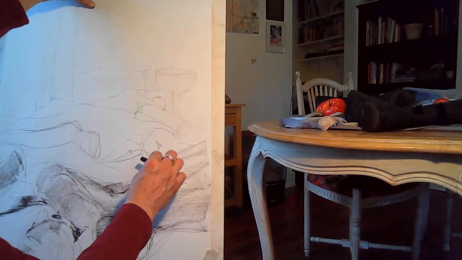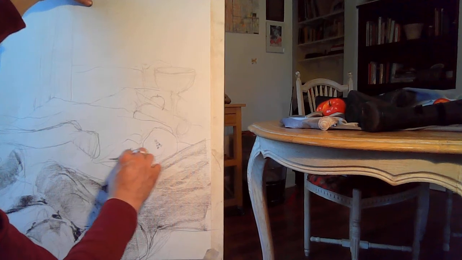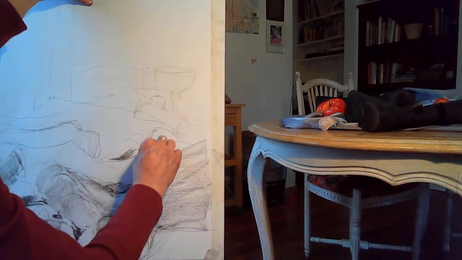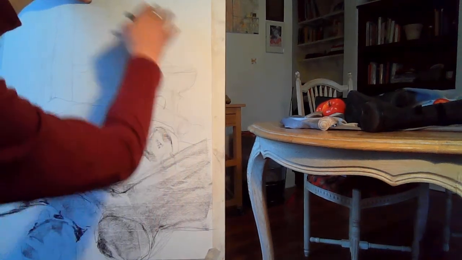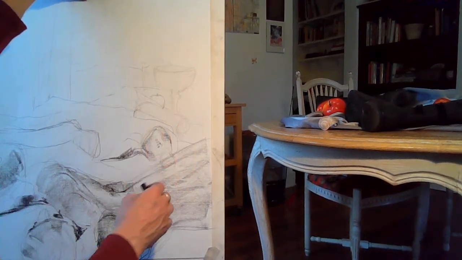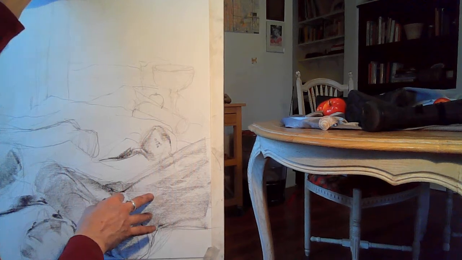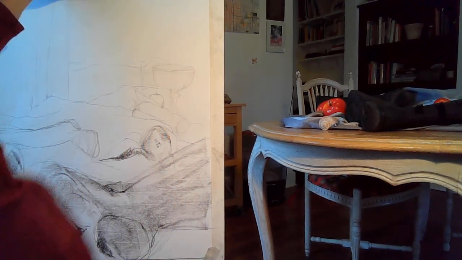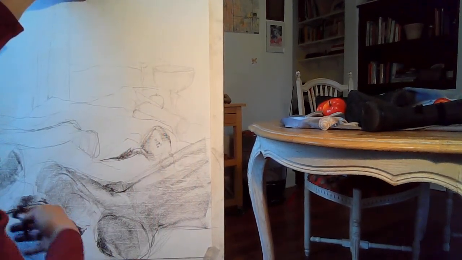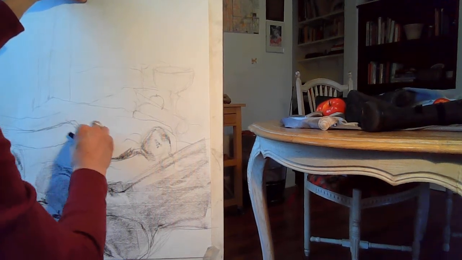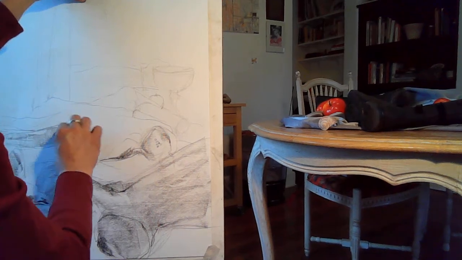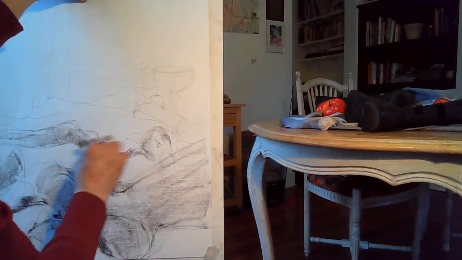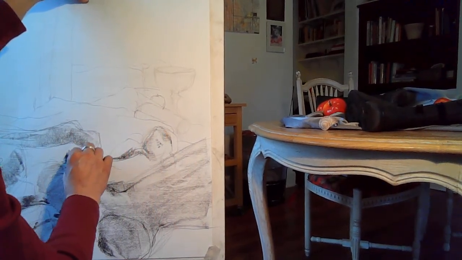Plus, in terms of unity, as I always say, you want to keep your drawing tool moving around the page. This is one whole drawing. It's not 15 drawings, one of a boot, one of a shell, one of an apple. It's one whole drawing, and it will feel more whole, and it will develop more wholly if you keep moving your drawing tool around the page.